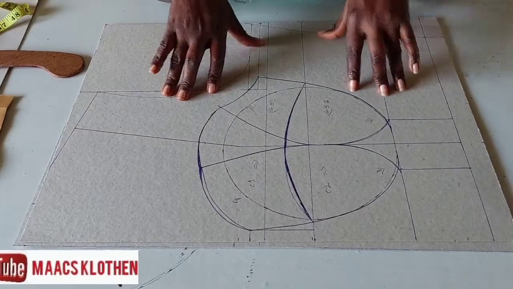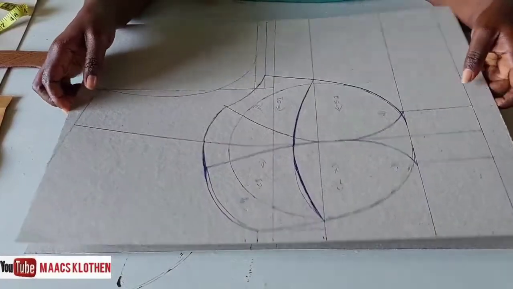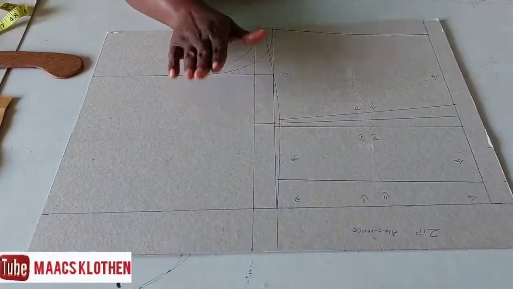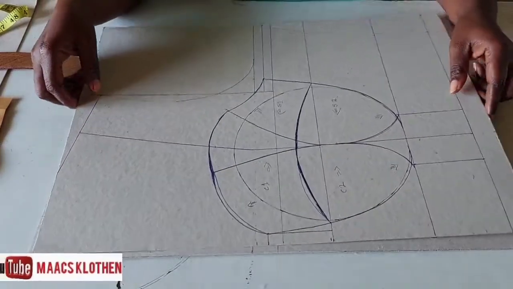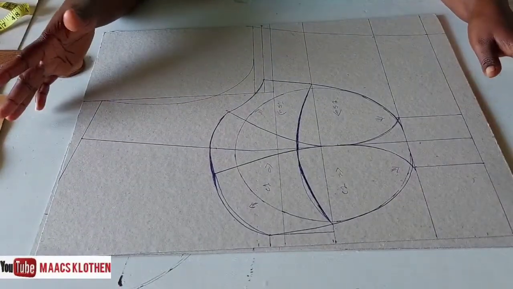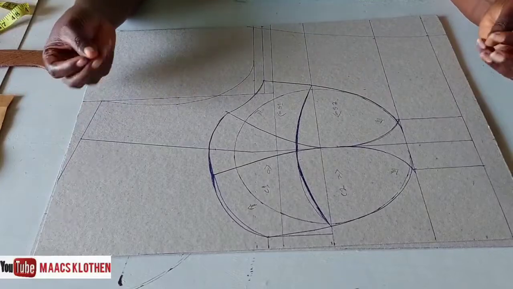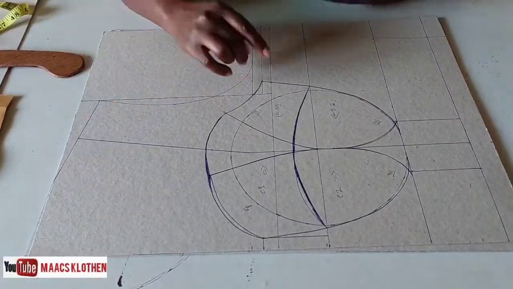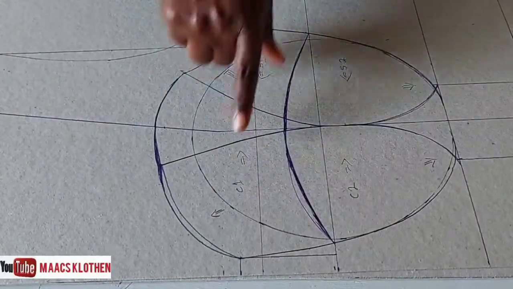Okay guys, so this is what I have done. I have transferred it to this card. Yes, so this is for the front and this is for the back. I have to do this transfer because I intend to keep it for a very long time. With the paper, it easily gets spoiled. So I've transferred everything. You can see I've made some arrows.